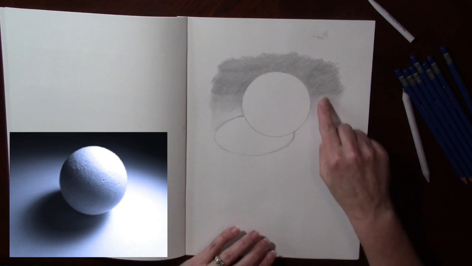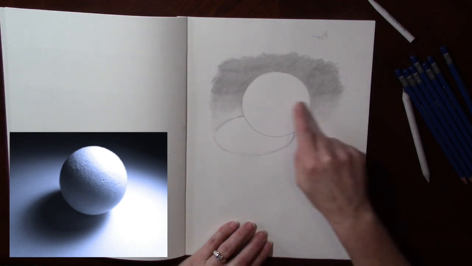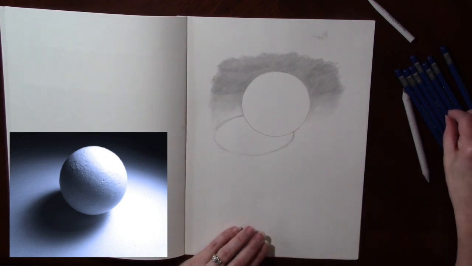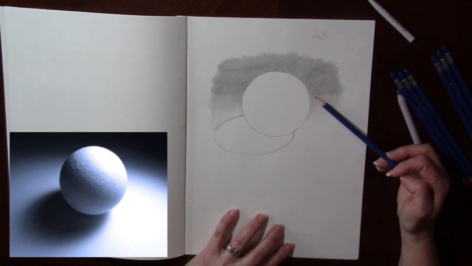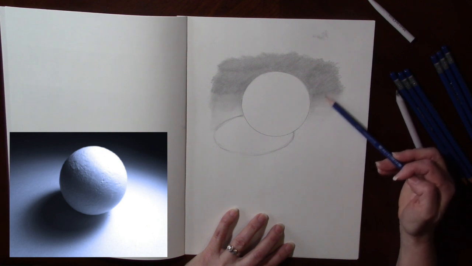All right, so that's pretty good as a blend. I have a couple of definitive lines here. I can always go back with a pencil again and layer in a little bit of extra graphite and then reblend.